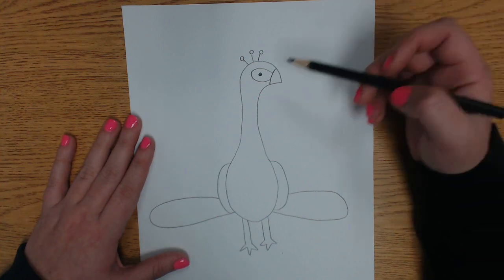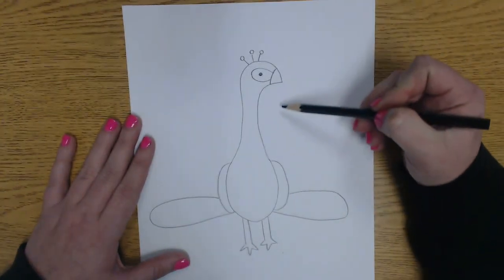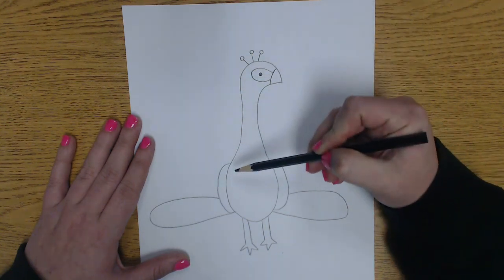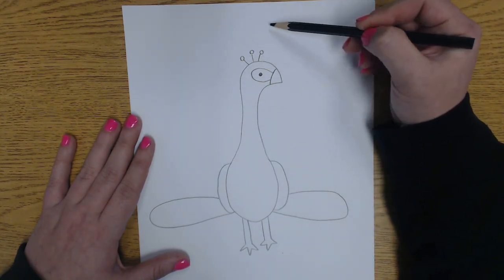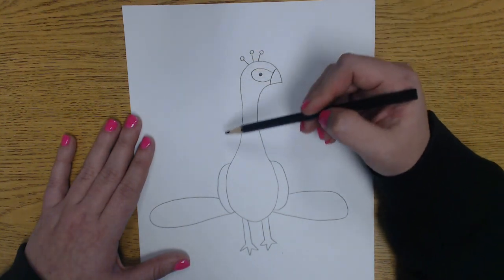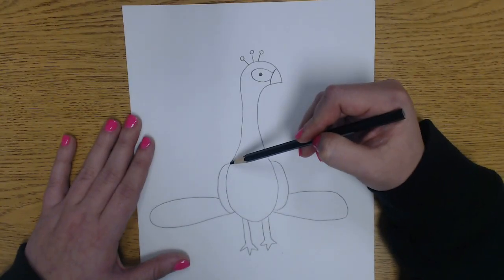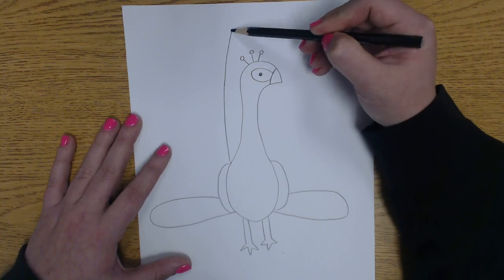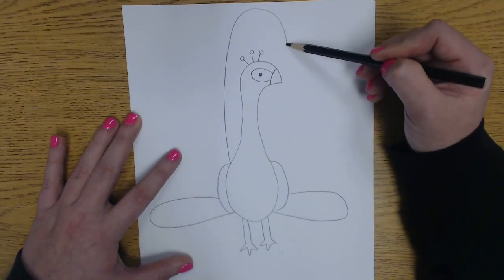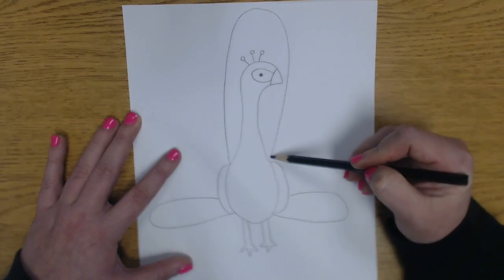The next thing we're going to do is add the tall feather behind our peacock's head. It always goes up above their head. It's really, really tall. So we're going to start right here where the wings attach to the body, and we're going to make another really big skinny U shape and come back down.